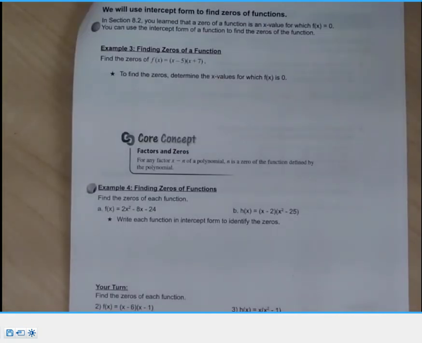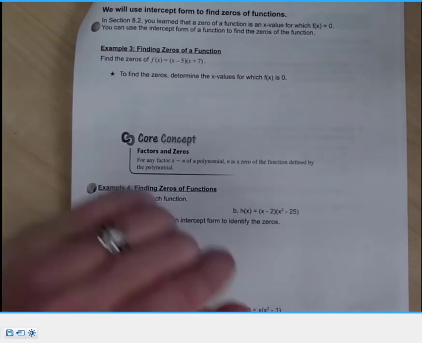All right, let's take a look at example 3, finding zeros of a function. In 8.2, we learned that a zero of a function is an x value for which f of x is 0. We can use the intercept form of the function to find the zeros of the function.